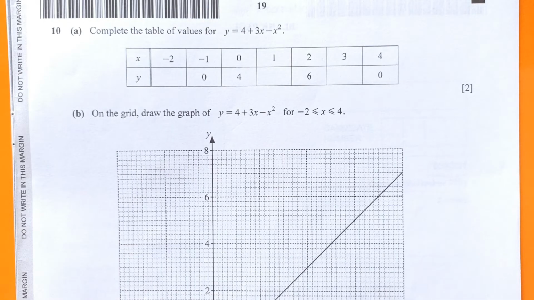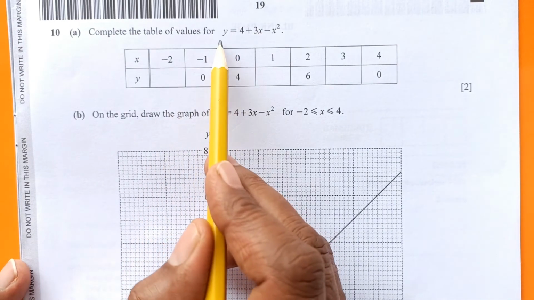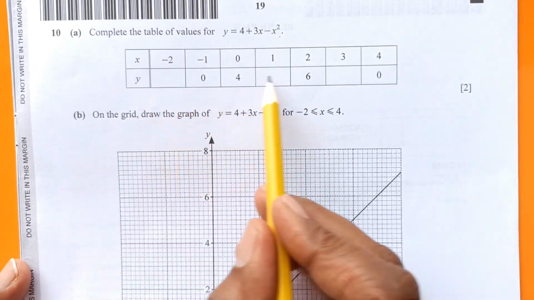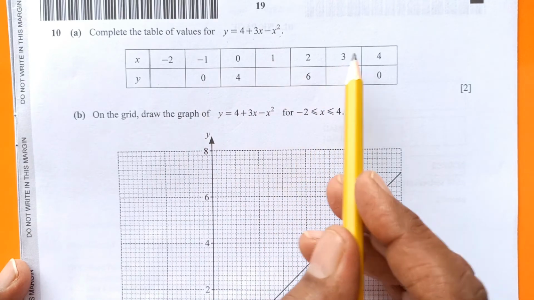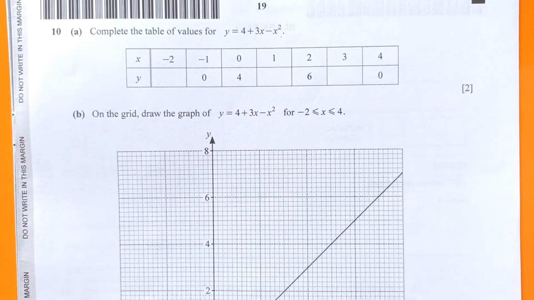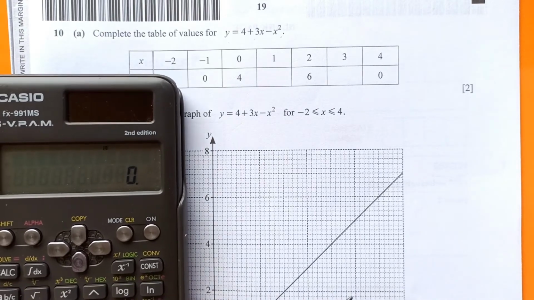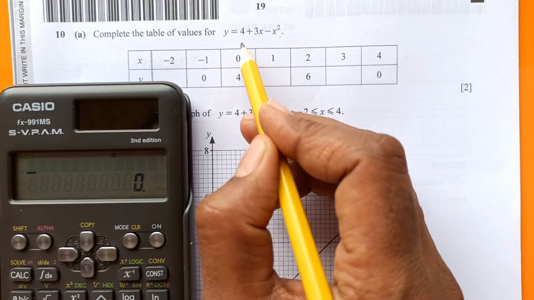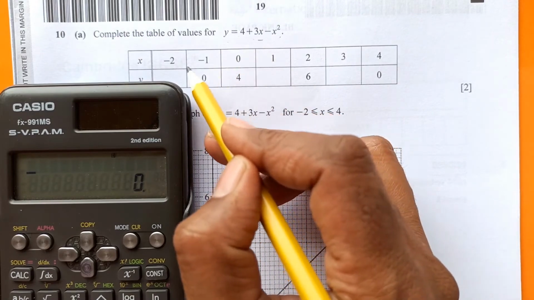Question 10. Complete the table of values for y equals 4 plus 3x minus x squared. So we are given the values of x and we need to find the values of y. So we are just going to put these values in, replacing x to get the value of y.